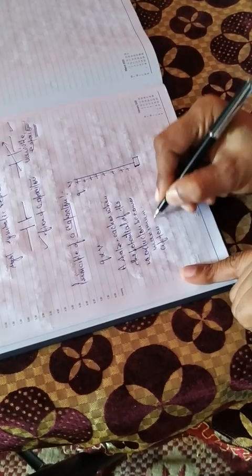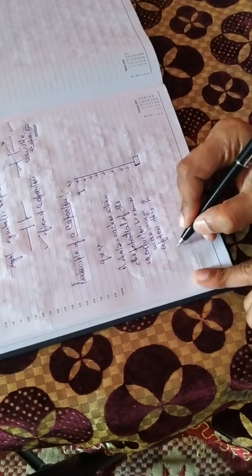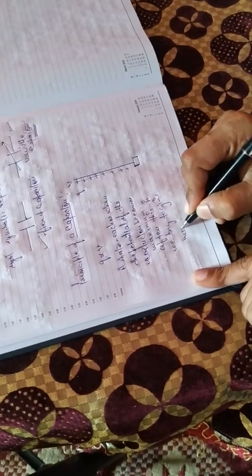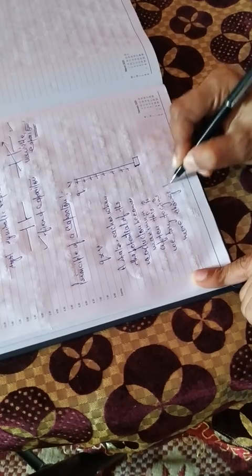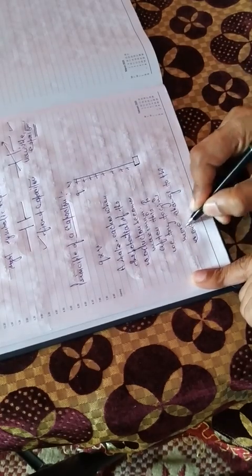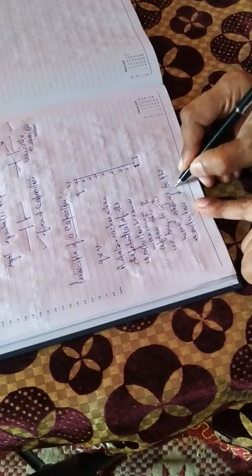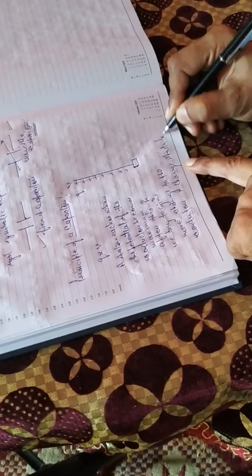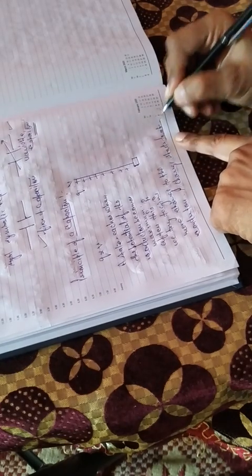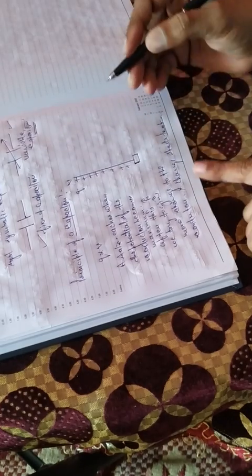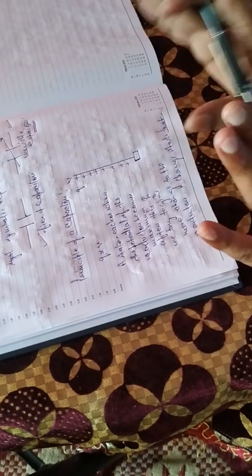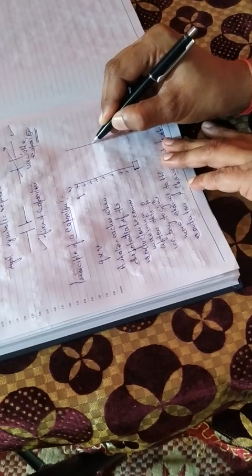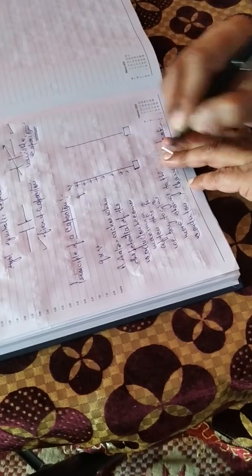After this, if we try to give more charge to the conductor, the charge starts to leak. The charge will start leaking, and you can say that no more charge can be given to the conductor. Suppose now I am bringing another conductor close to the given conductor.